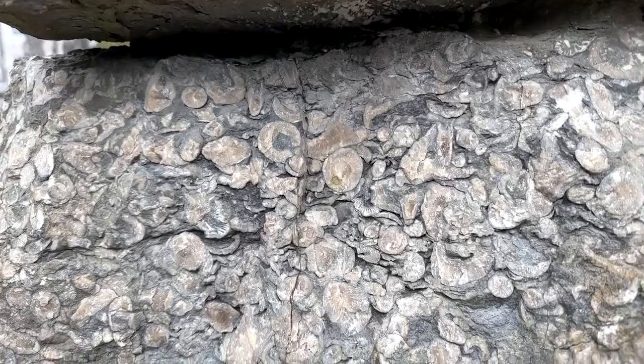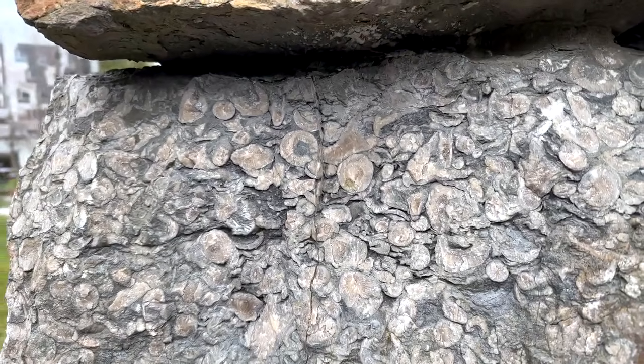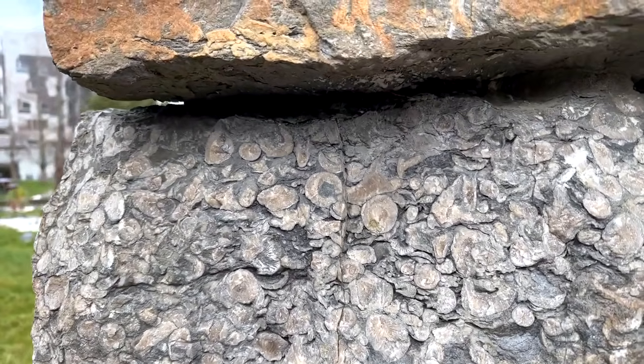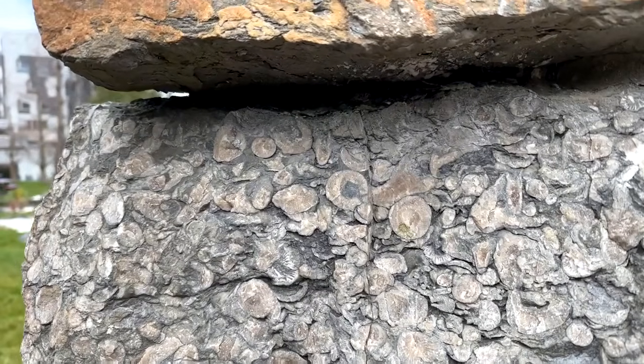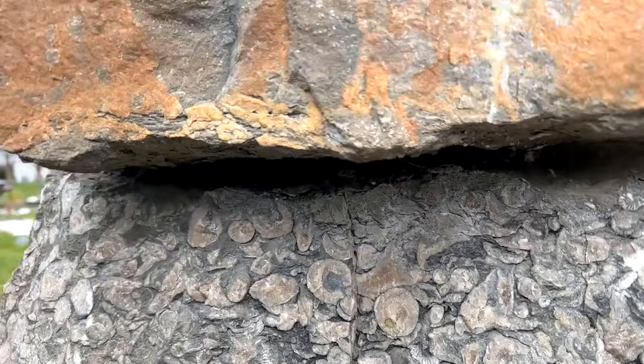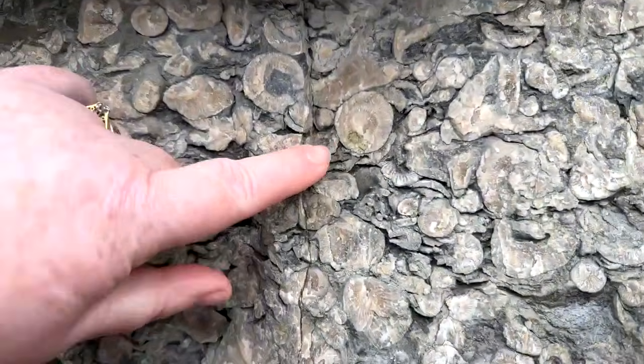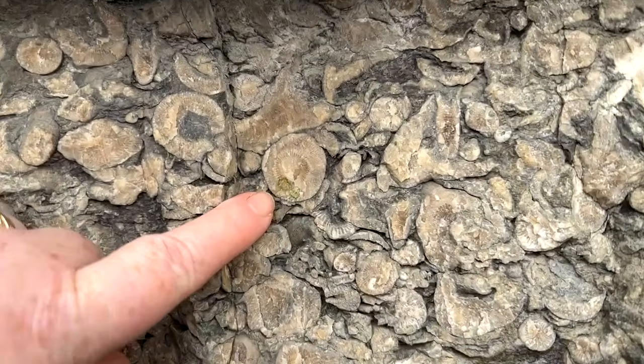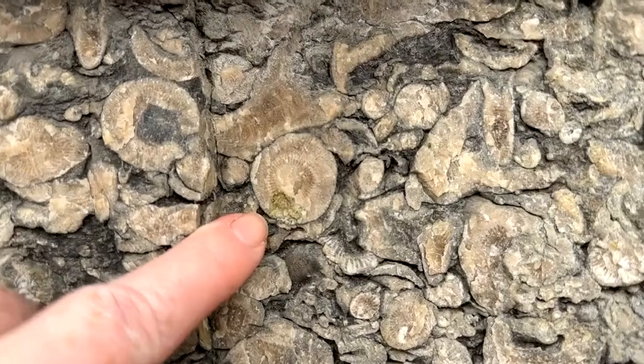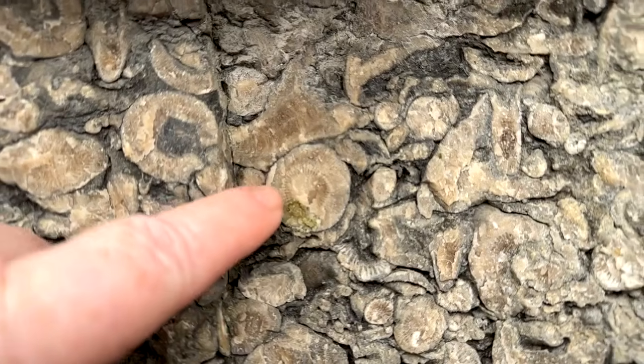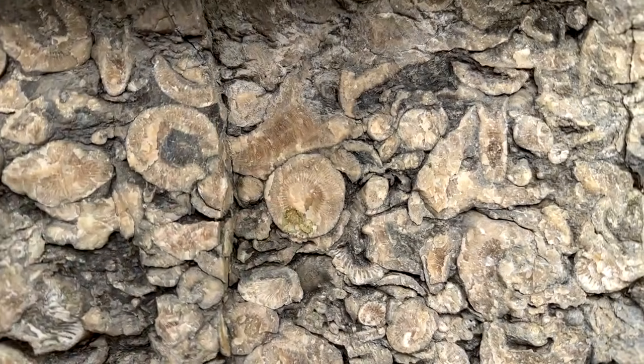Let me see. I'm trying to see if I can find one that's really sticking out for me. Well, actually, that one right there. Hold on two seconds. This one here. Hopefully it's not fuzzing, but you can see the little lines going right the way around in a circle there.